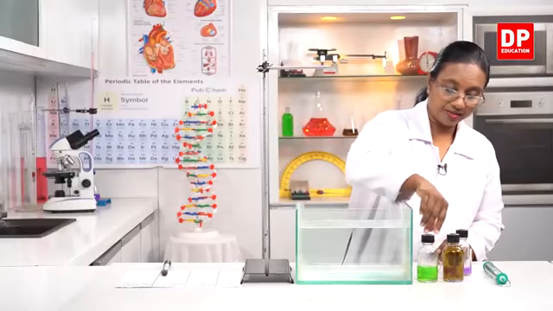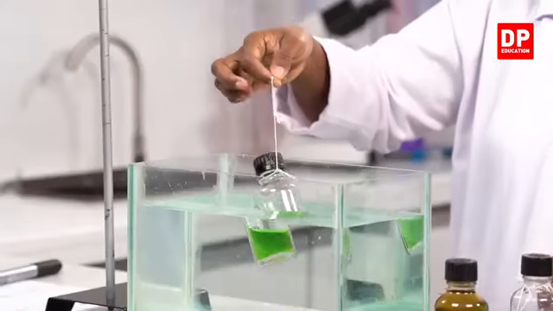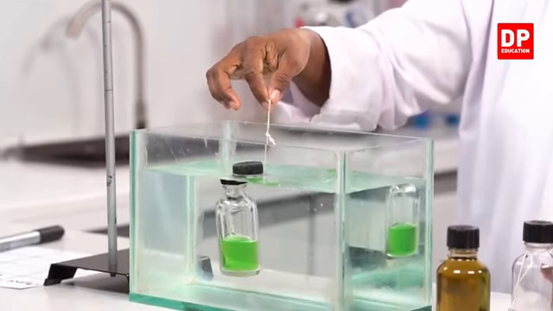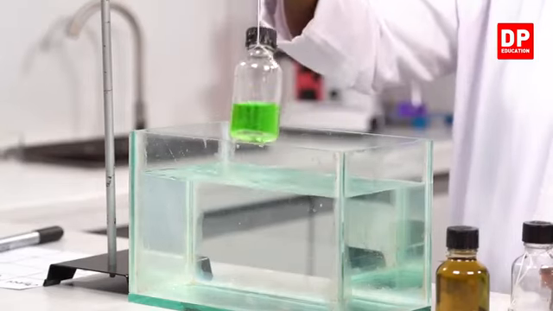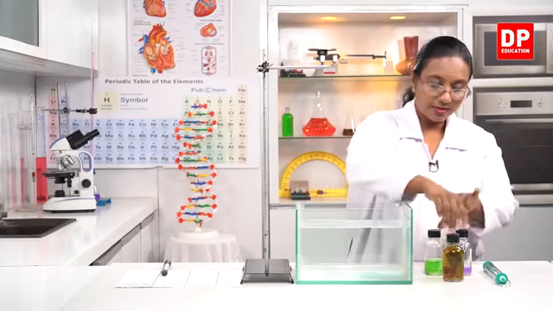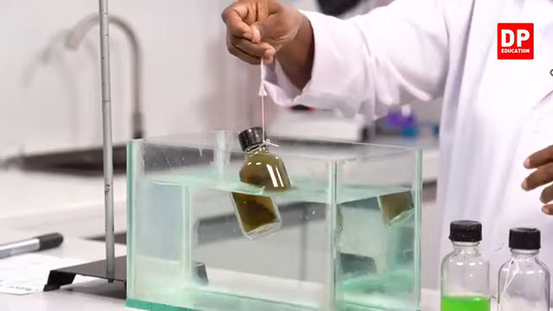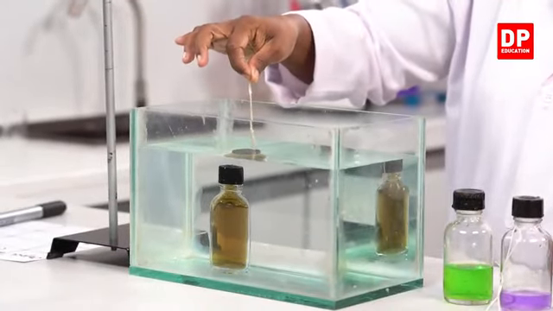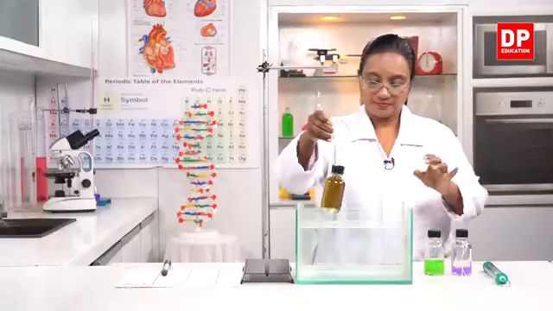The same way, if I take this bottle, here you can see this is the object that floats completely submerged in water. This is the second type of object. Then we have the third object, the bottle filled completely with water. You will see if I keep on letting it, it will go down. So it sinks in water. So we have all three objects.